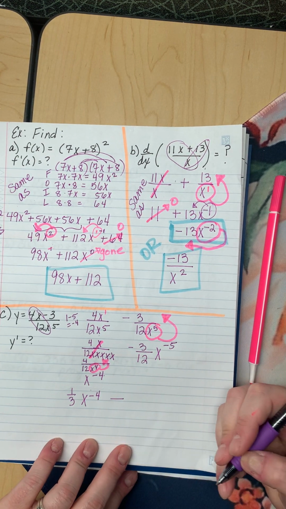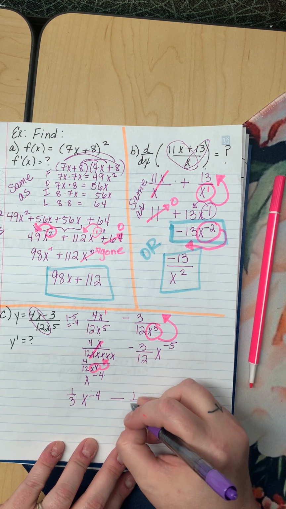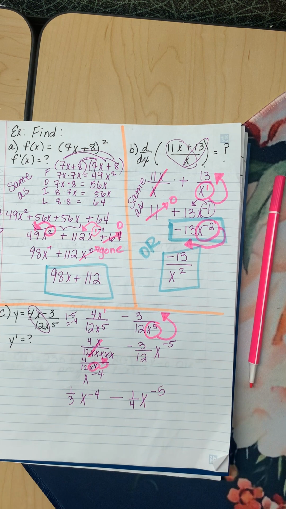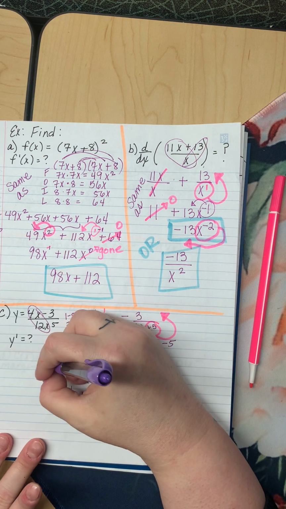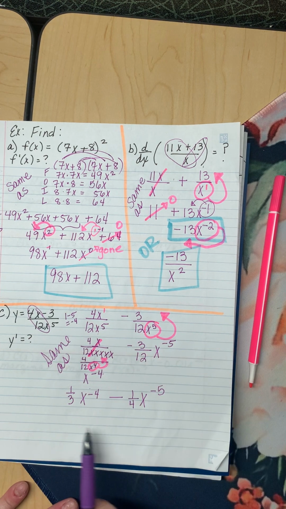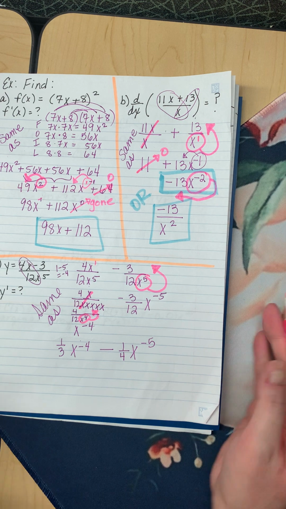I think you can reduce by 3. So divide both pieces by 3 and you get 1 over 4, x to the negative 5. So far I've not taken any derivative. All I've done is cleaned it up and rewritten it as something else that I know how to take the derivative of. All right, let's derivatize.